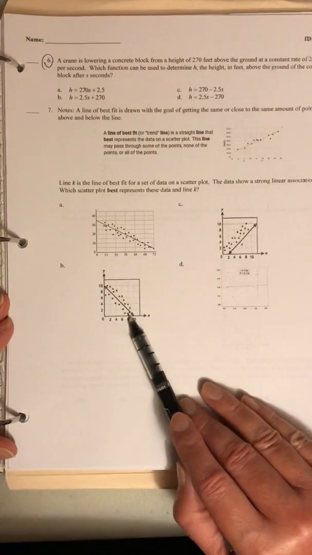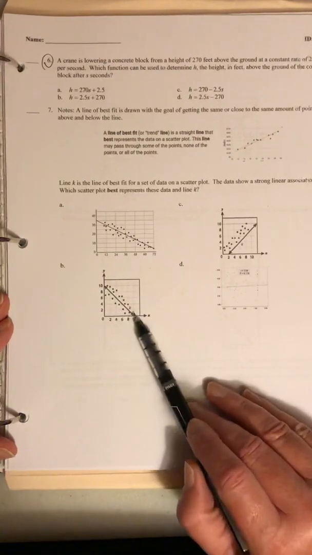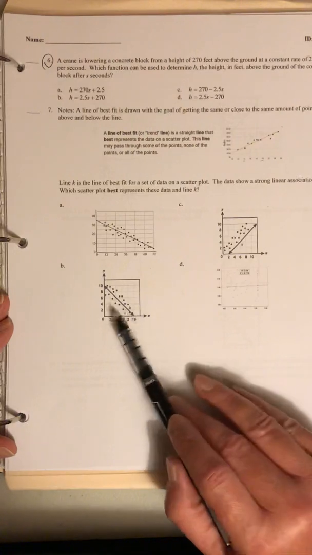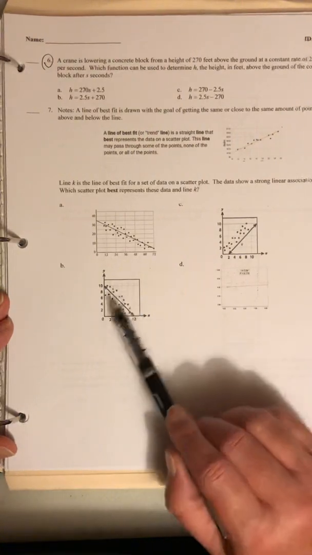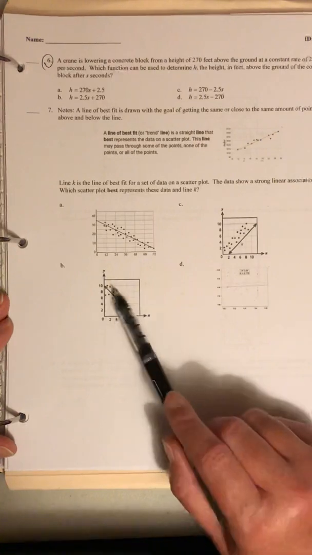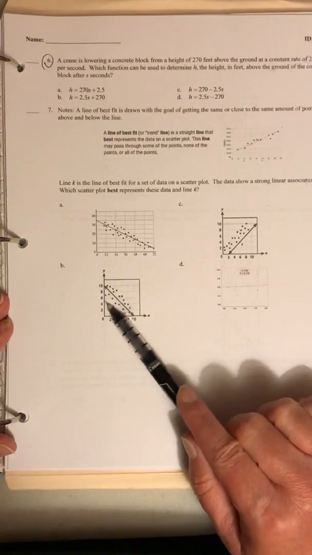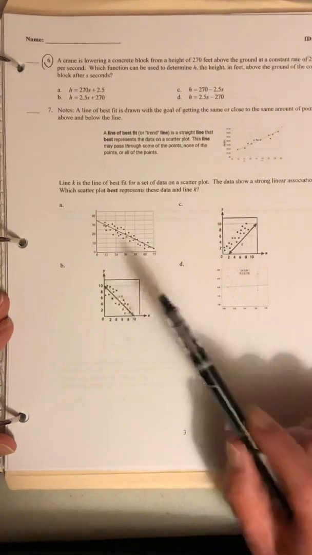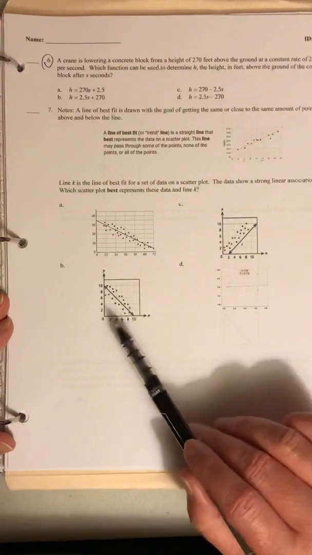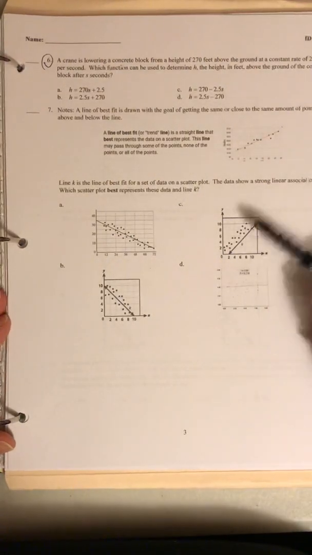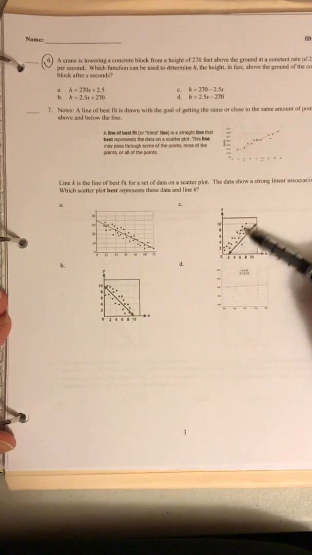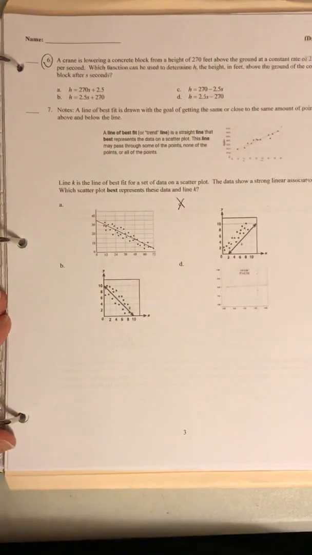B, we have a line of best fit. There's maybe one that's touching the line, but none are actually going through it, okay? But we do have a nice number above and below the line, so B is definitely a possibility. I'm not sure about how close they are. They're a little further away than I'd like them to be, okay? So B is still in the running as well. C, line of best fit. All of the points are above that line. That's not a line of best fit. It would have had to go somewhere in between those points, so C is not possible.